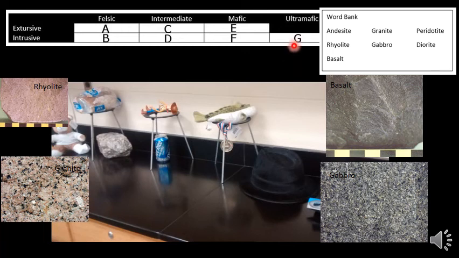And then we got one more, which is G down here. You can barely see on this picture, that's a submarine. There's one more called peridotite. That submarine had a periscope on it. And so these are rocks that are found deep, deep down in the mantle. They're called ultramafic rocks. And there is no extrusive version of those because they're only found deep in the mantle.